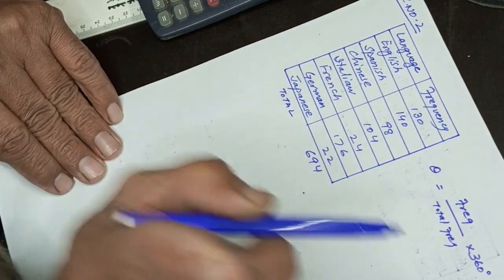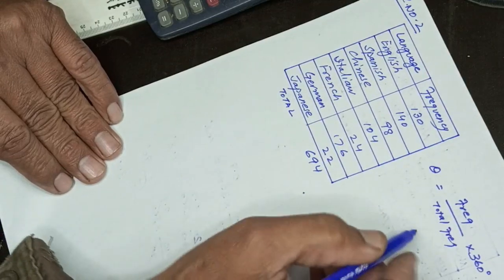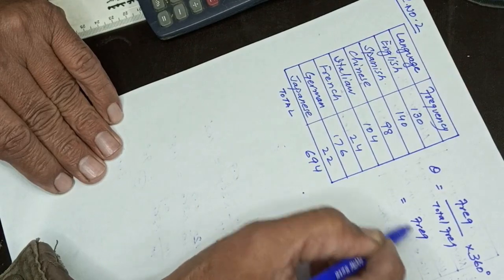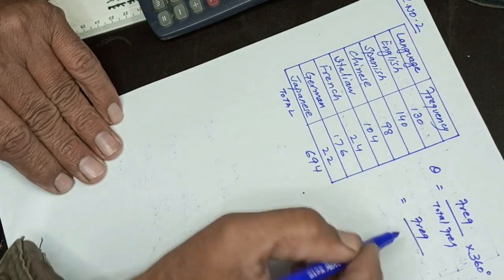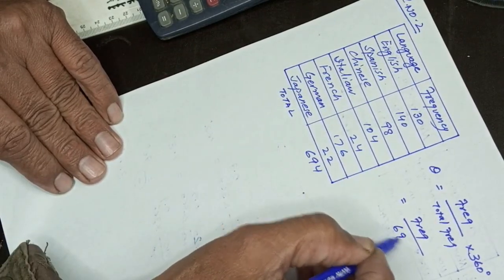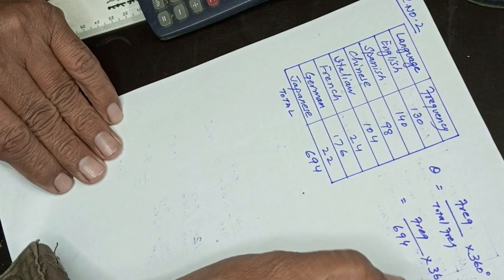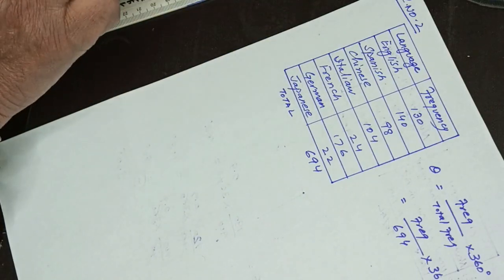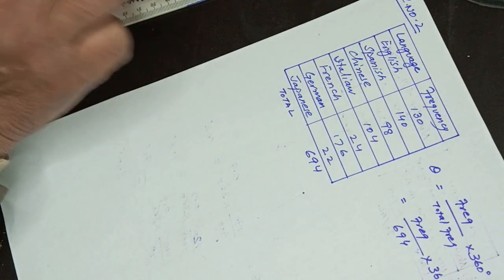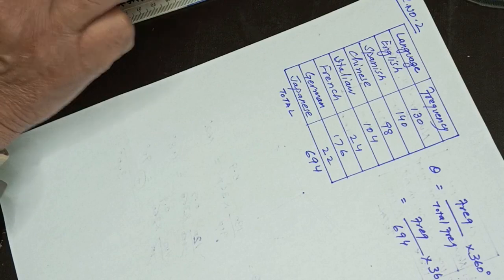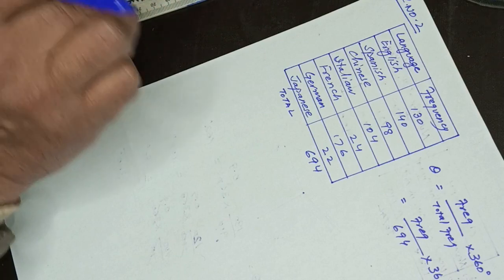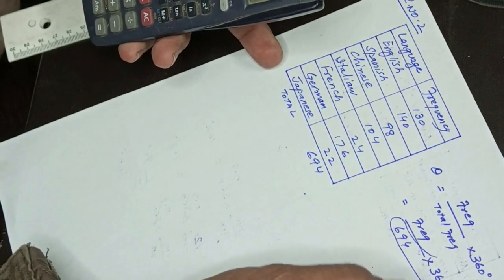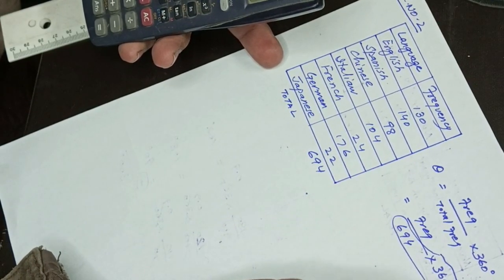For example, if it is frequency over the total, multiply it with 360 degrees, so it will be 360 divided by 694. So it will become 0.51.